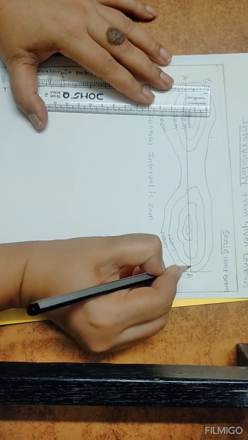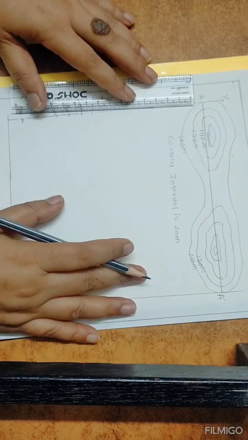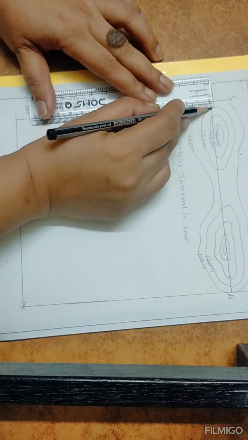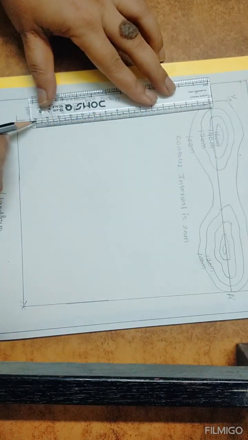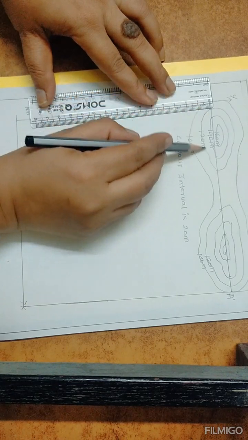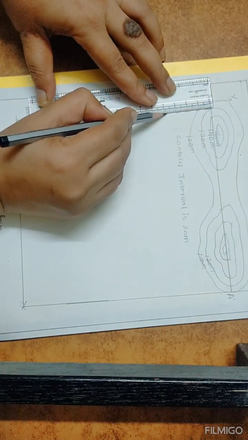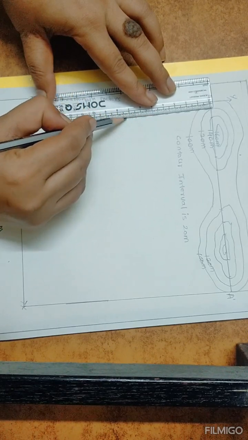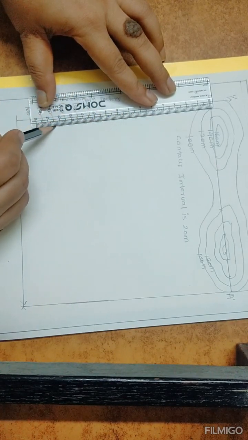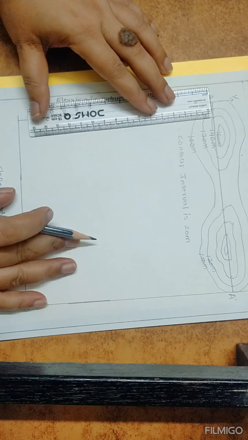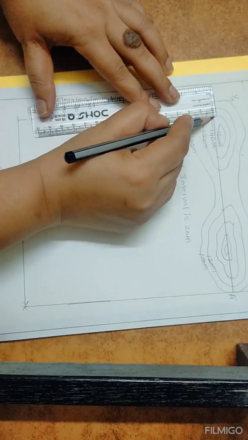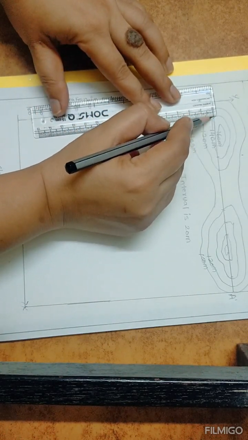I have marked this here. Now this is the cross section line, and this is 120, because this contour line is 120. Just make a dotted line. Next will be 140. Here you don't have to take care of measurement.